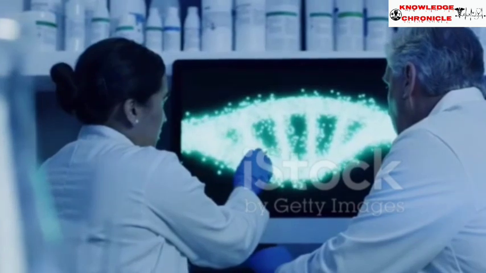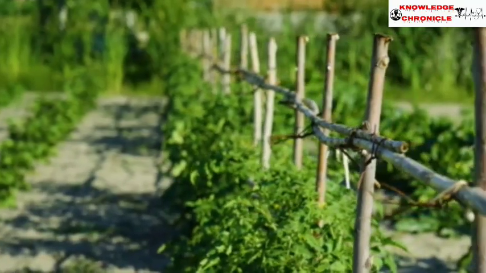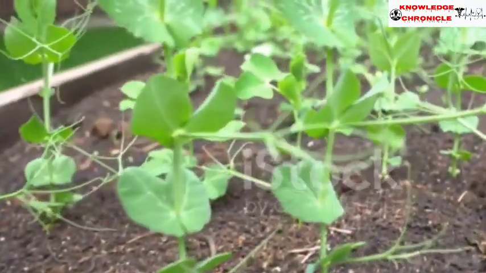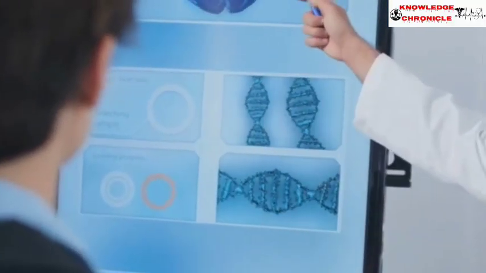Genotype refers to the genetic makeup, TT or tt, while phenotype is the observable trait, tall or dwarf. In the F1 generation, all plants were tall phenotype with a Tt genotype, indicating the dominance of the T allele.